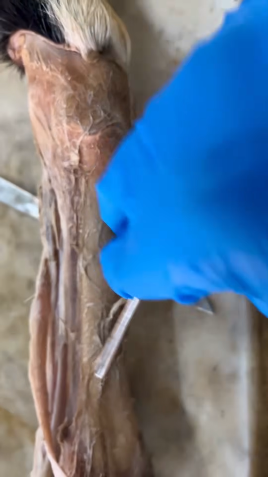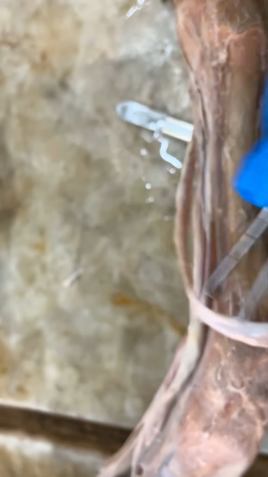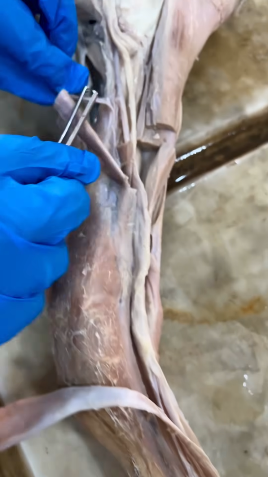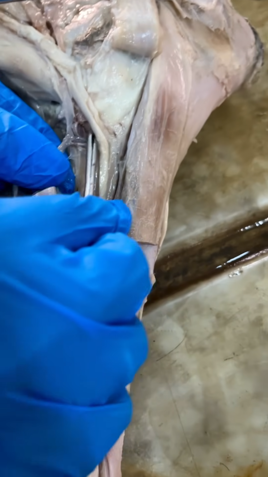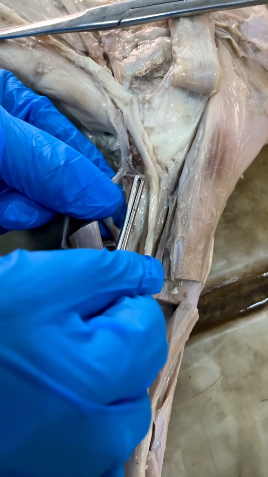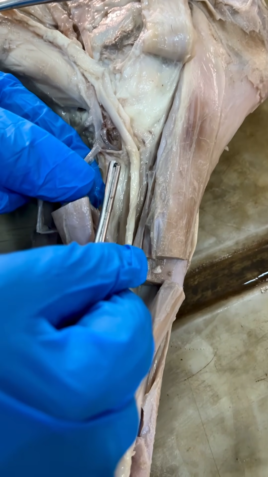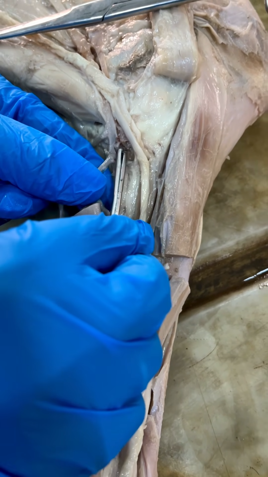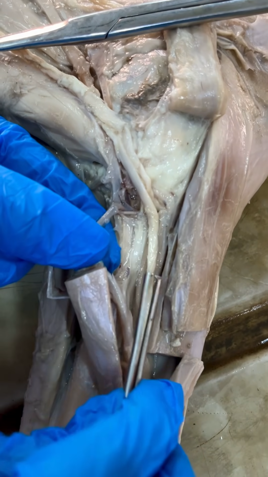This one is the anterior aspect. This one is the posterior aspect of the forelimb. Now you can see where it is going. The common interosseous is going towards the posterior side, so it will continue up to the digit as the lateral volar digital artery.